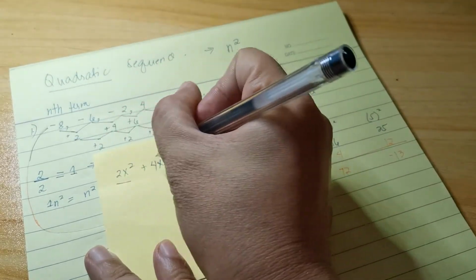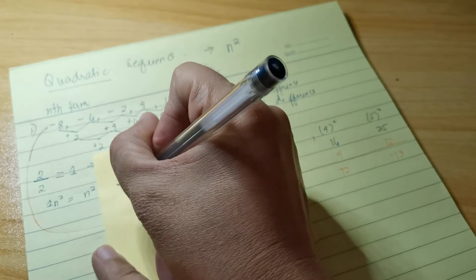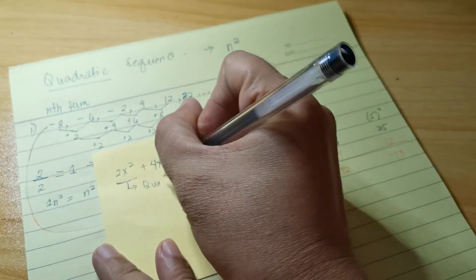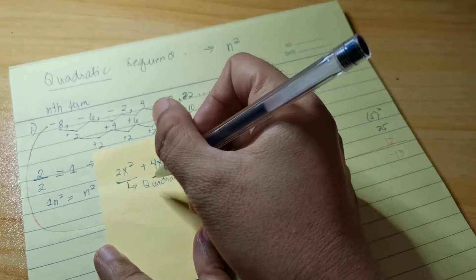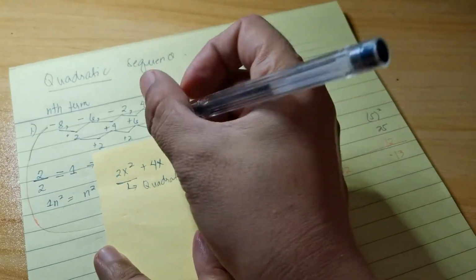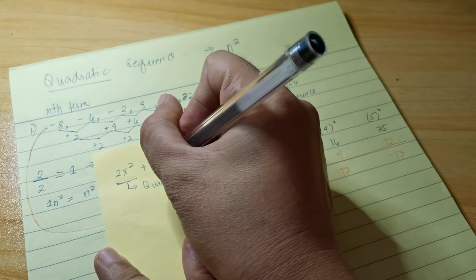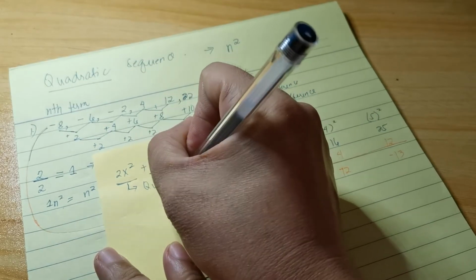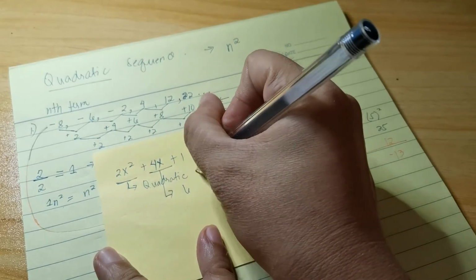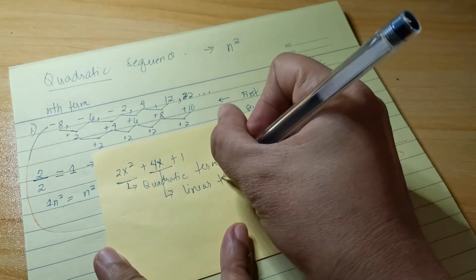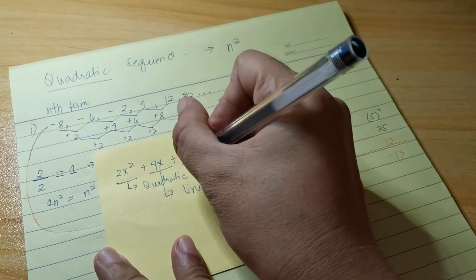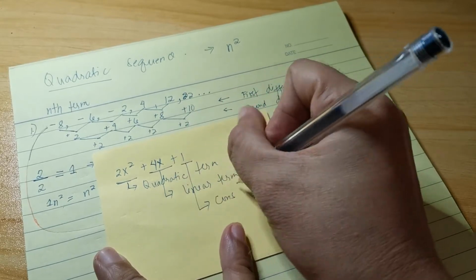This is what we call the quadratic term. Okay? Ito yung tinatawag natin na quadratic term. I hope you can still remember this. This was discussed when you were in the junior high school. And ito naman yung tinatawag natin na linear term. Okay, quadratic term. And this is what we call the linear term. Ayan. And then, this is our constant.